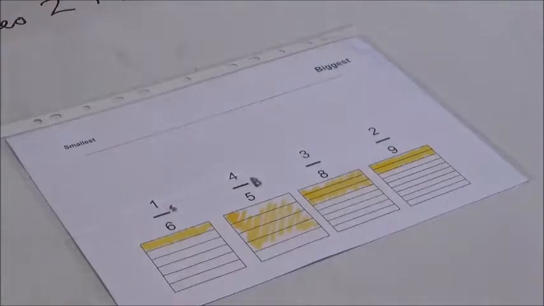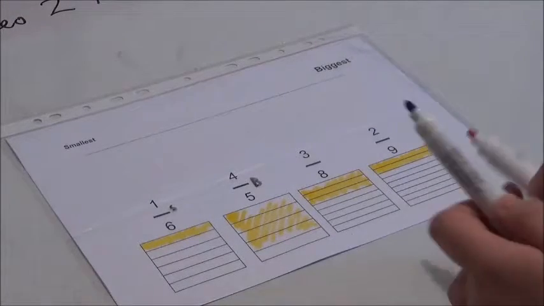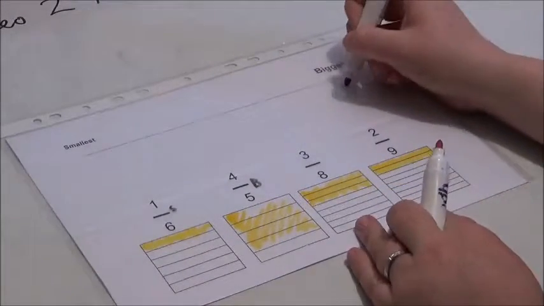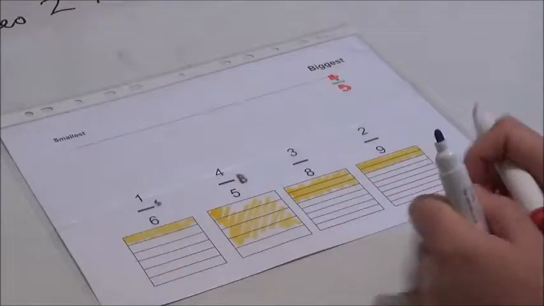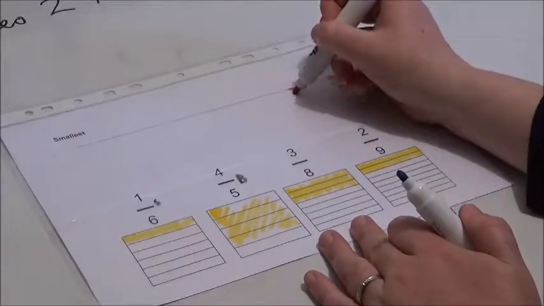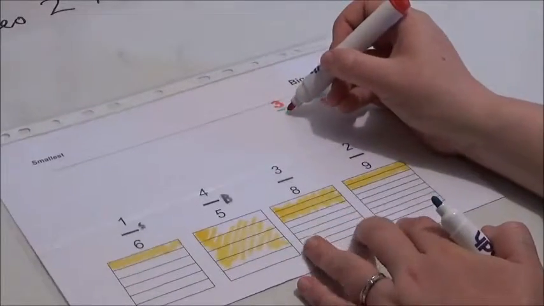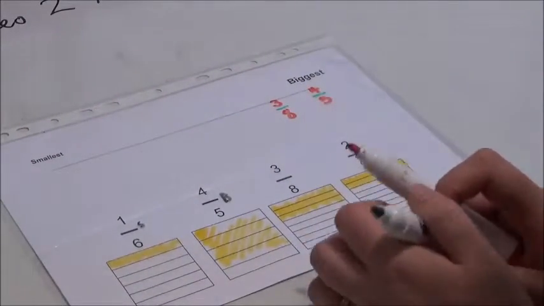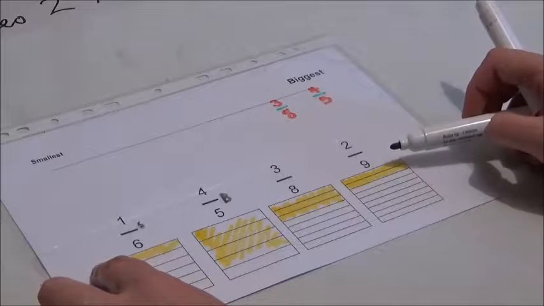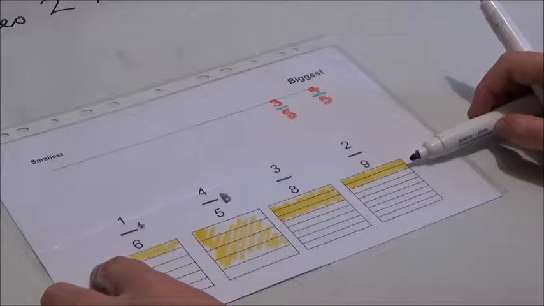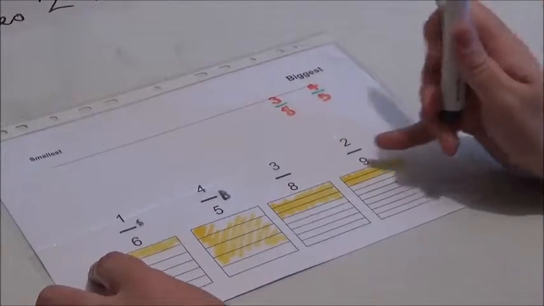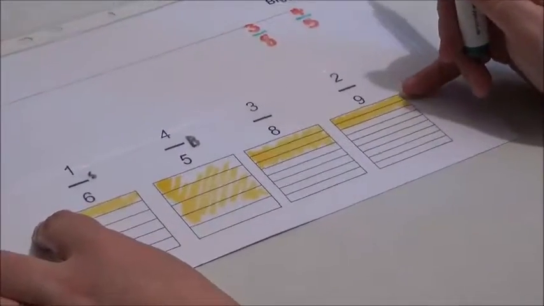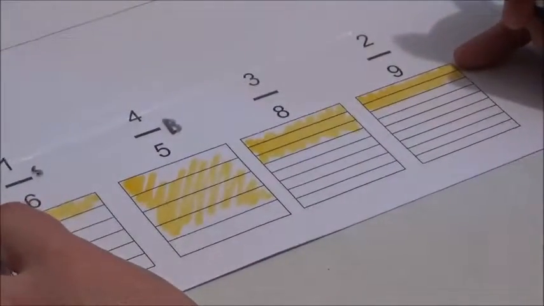We can see from the visual representation that I was right, of course. 4/5 is the biggest. Next is going to be 3/8. And then it's the toss-up between 2/9 and 1/6. 2/9 is just a tiny little bit bigger than 1/6 in my visual representation. But remember, because my denominator is cut into ninths, the pieces are going to be smaller than into sixths.